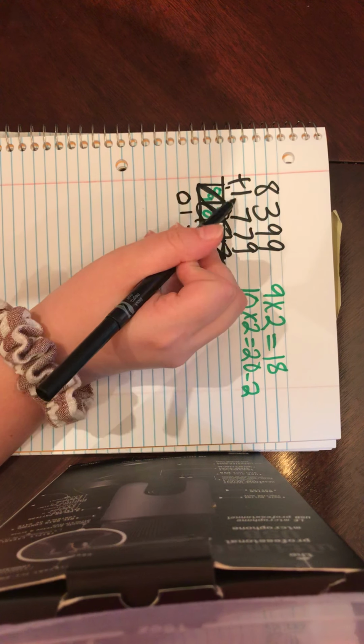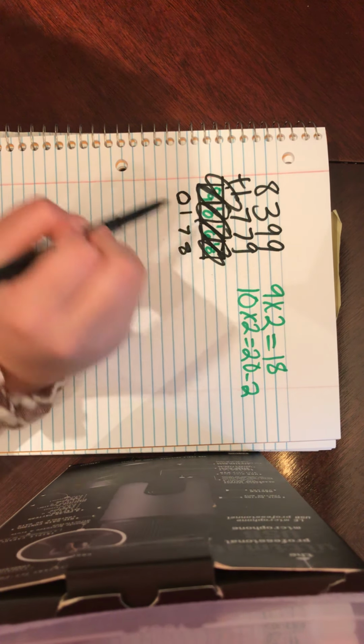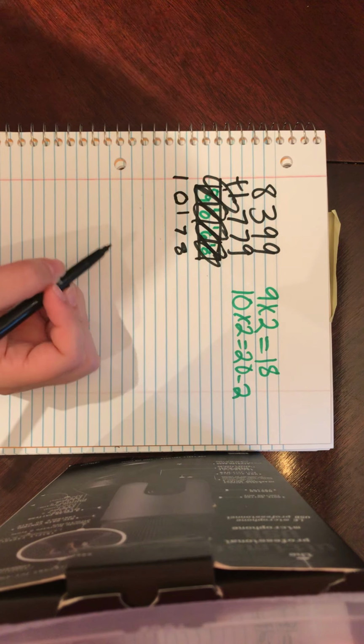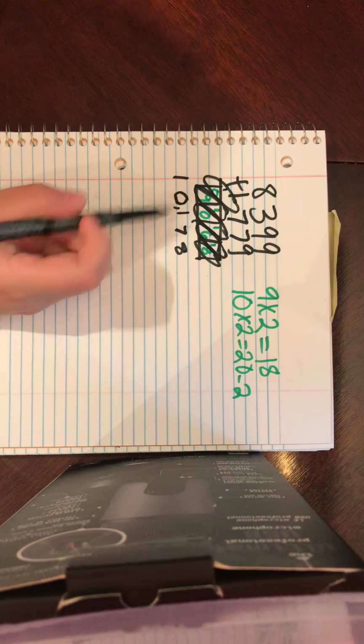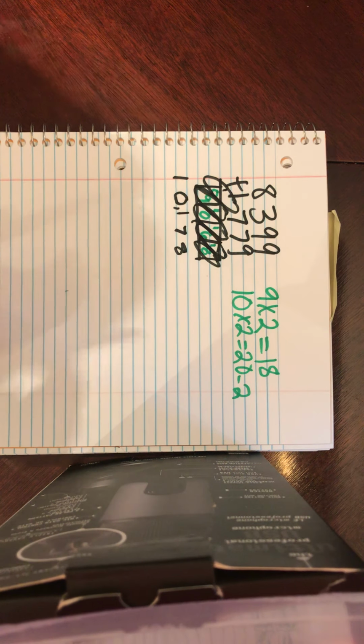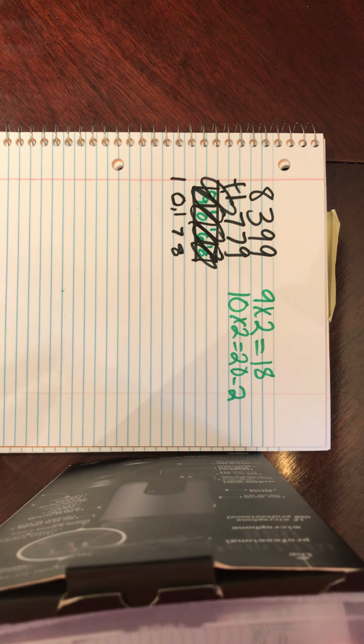Okay, so I'm now going to circle all my numbers in this column and realize there is a 0 plus a 1, and 0 plus 1 is 1. So now we have my final number, which is 10,178. All right. So that is it with lattice addition. Hope you enjoyed.